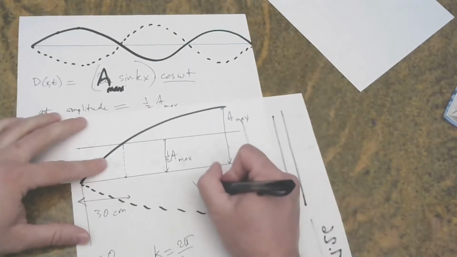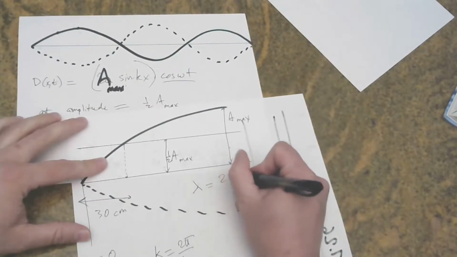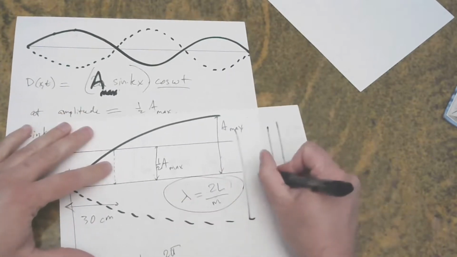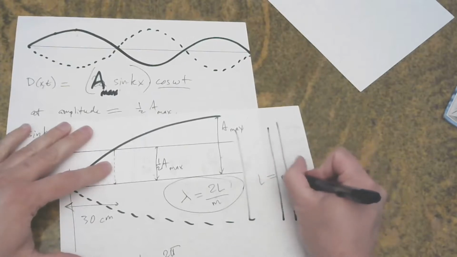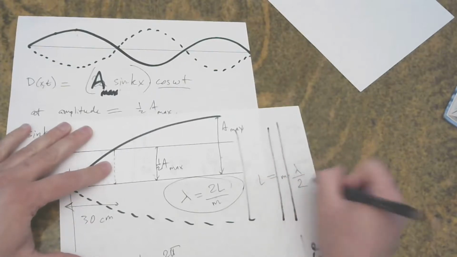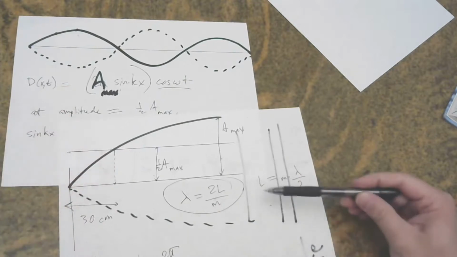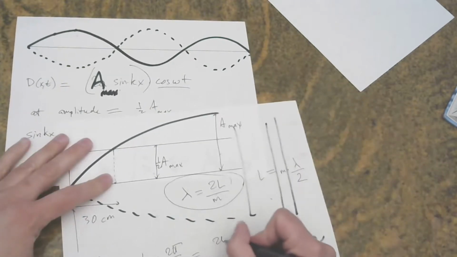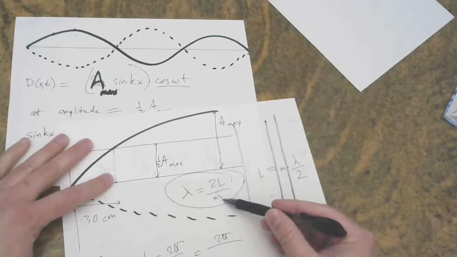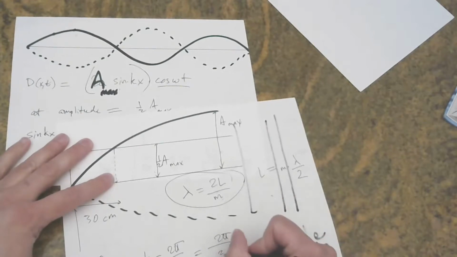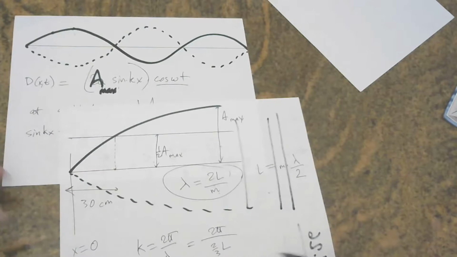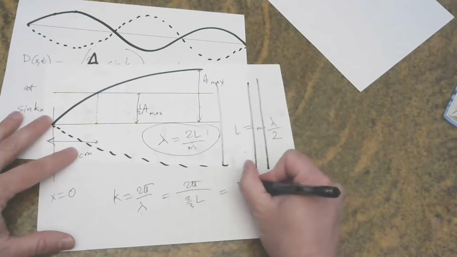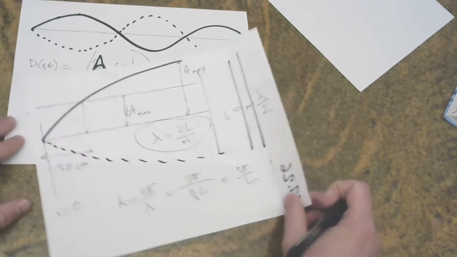Do you remember this requirement? Lambda has to be 2L over the number of antinodes. You can also just recognize that the length of the string has to be an integer number of half wavelengths. That's the same condition. Well, the number of antinodes we're talking about is 3. So this is 2 pi over, plug in 3 for the number of antinodes, 2/3 L. So we know what k is now. We know what the wave number is. You'll notice that the 2's cancel, and we can write this as 3 pi over L.